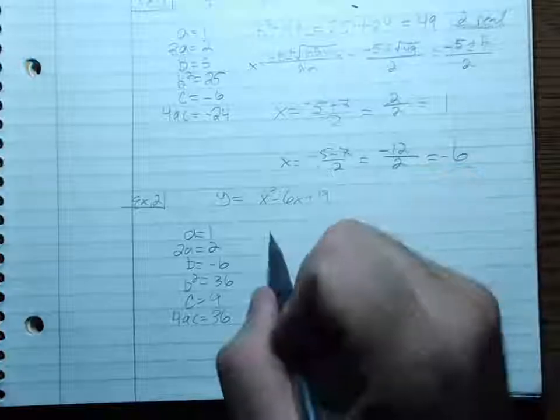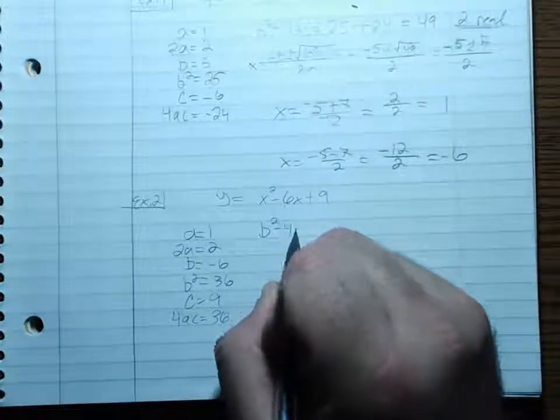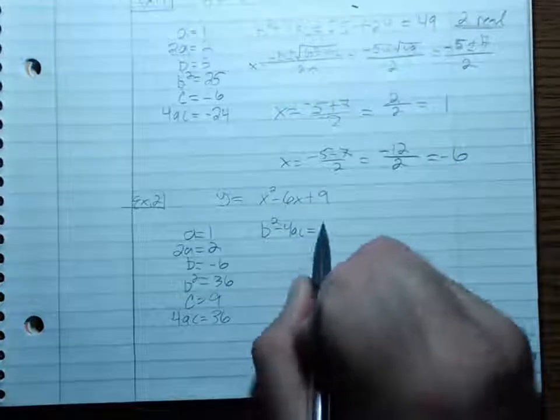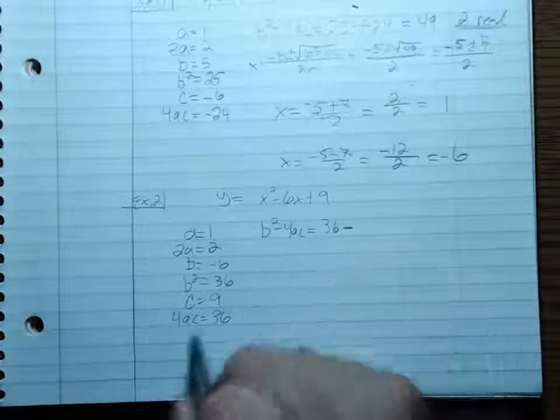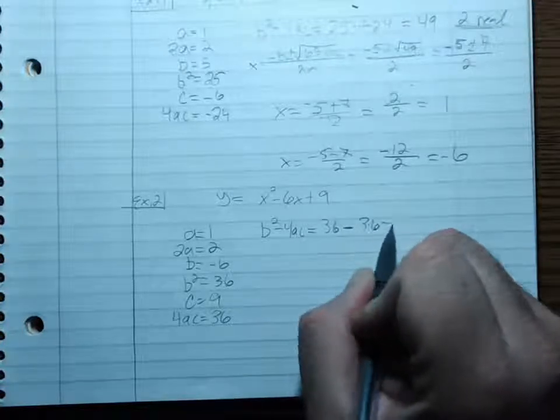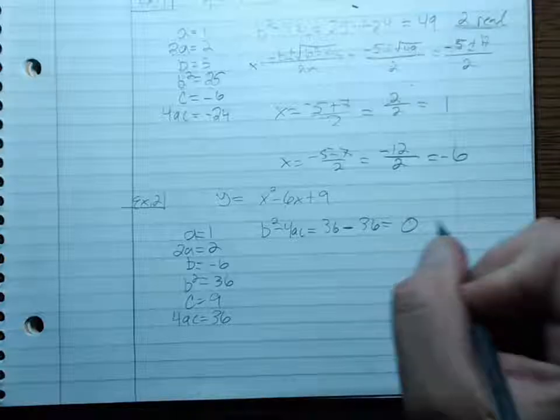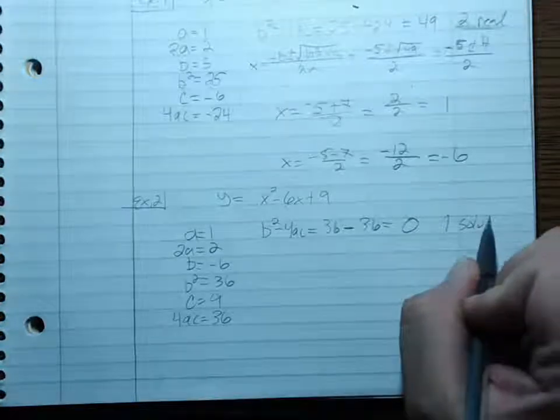Now let's fill in the parts. So first we're going to figure out what b squared minus 4ac is. Well, b squared is 36, minus 4ac. 4ac is also 36. 36 minus 36 is 0. That means we have one solution.